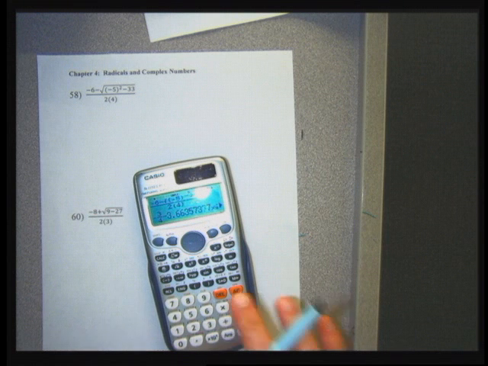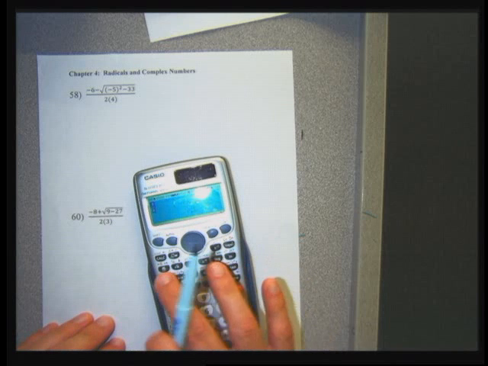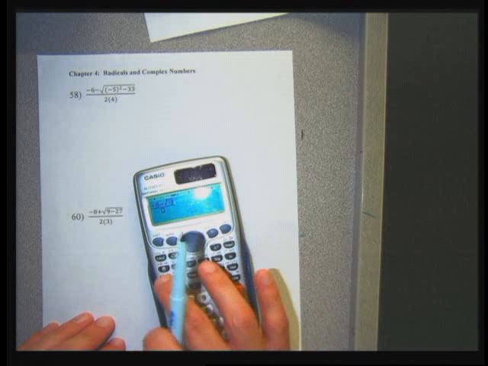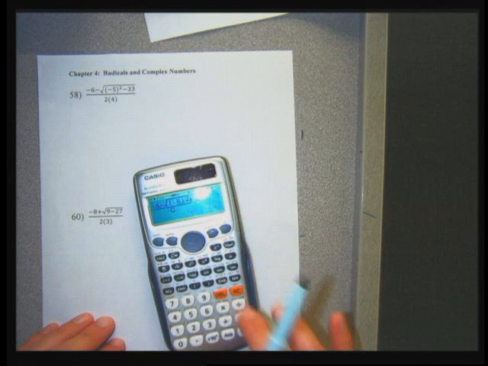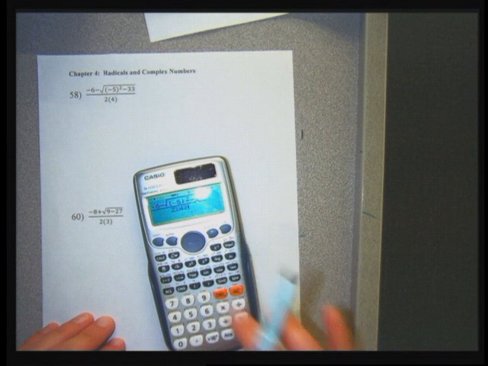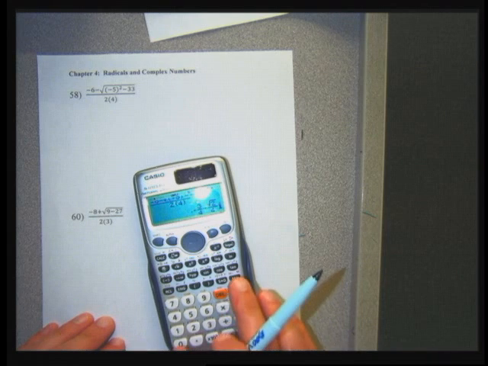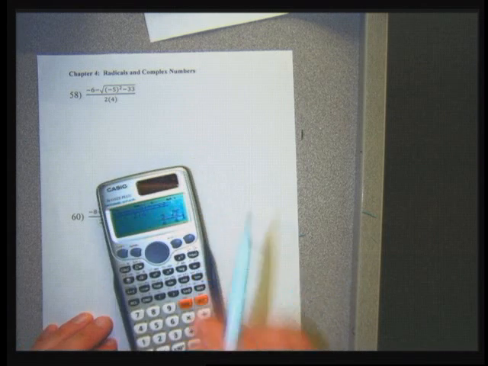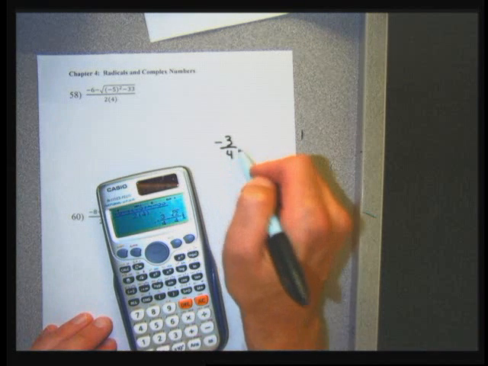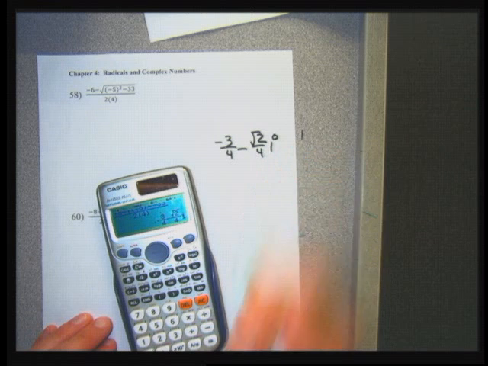Let me try to enter it again and see if I get that same horrible answer. So fraction negative 6 minus square root parentheses negative 5 squared minus 33 over 2 times 4. Maybe I just entered something wrong. I don't know what I did, but that was such a bizarre answer that I figured I messed up. So my calculator gives me negative 3/4 minus the square root of 2 over 4 times i.